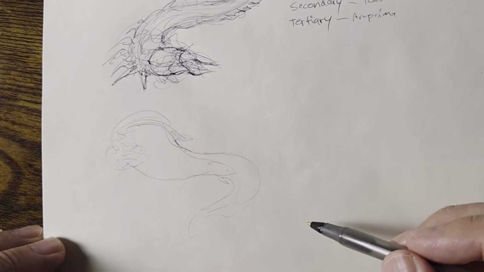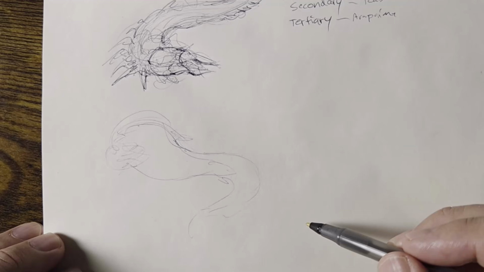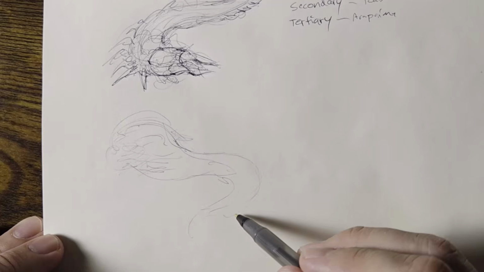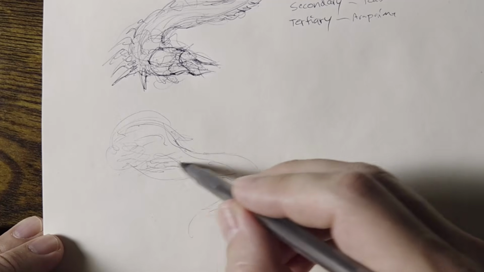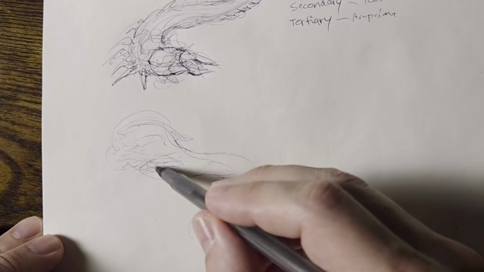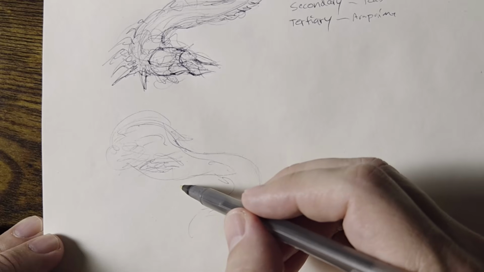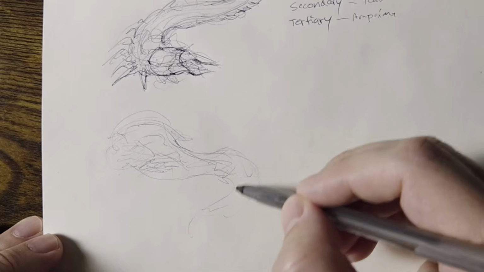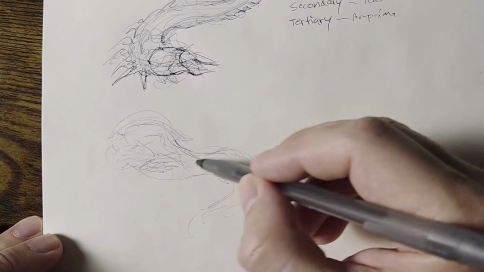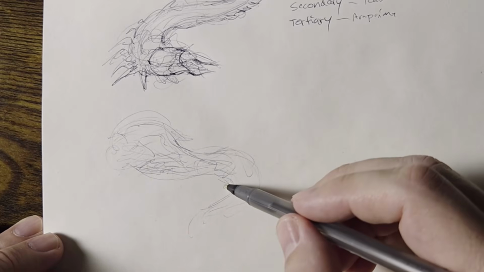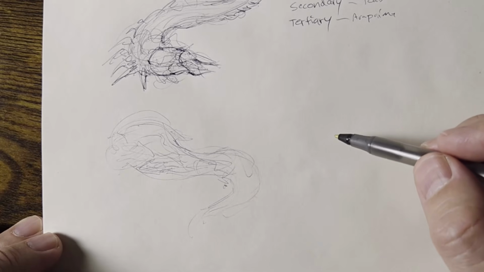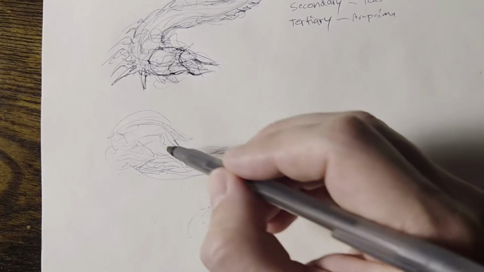There needs to be a clear read from a distance. You also need to avoid the silhouette being overly complex and overly symmetrical in outlines. When we're doing these silhouettes, you have to think about, do the shapes blend together? That's the big thing, everybody. Are the shapes blending together?